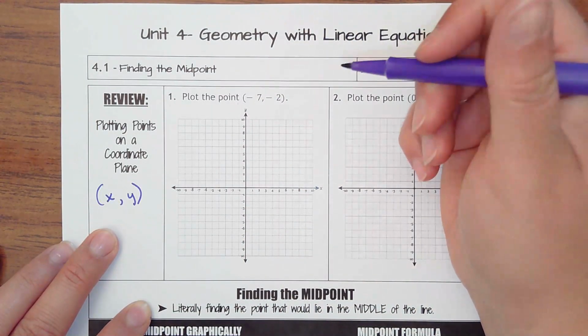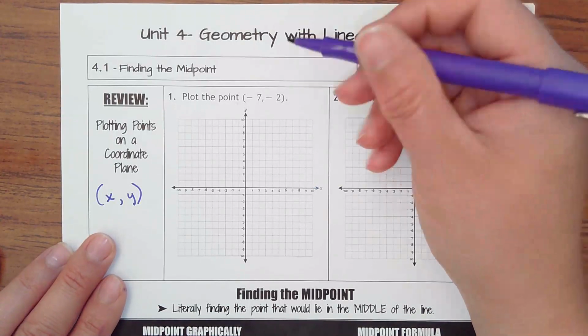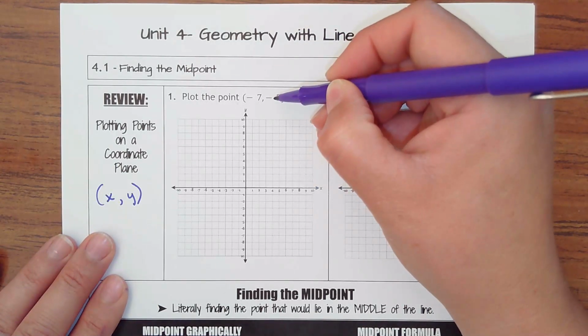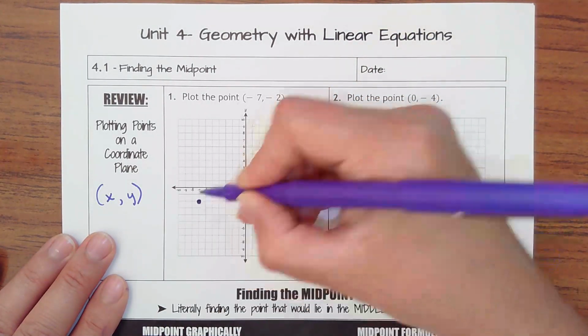My teacher used to always say it's like babies. They learn to crawl before they can stand up and walk. So we're going to plot the point -7, -2. So we'd go back to -7 and then down 2.